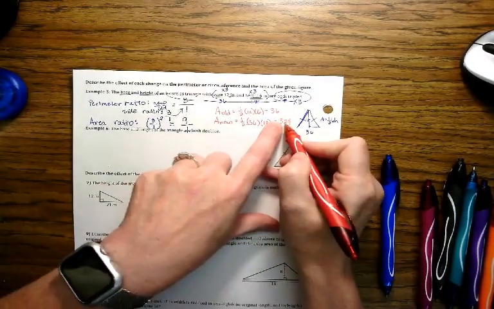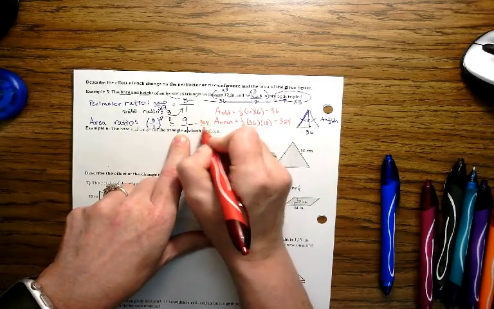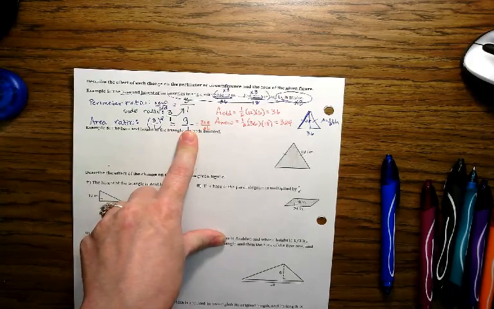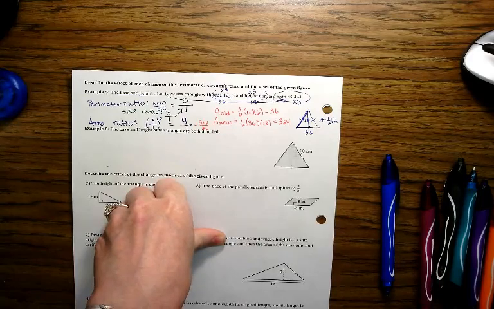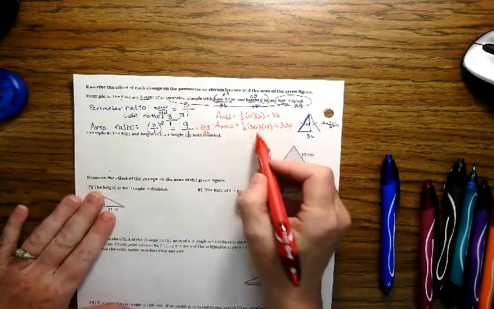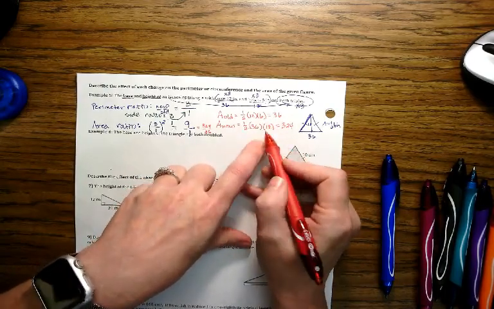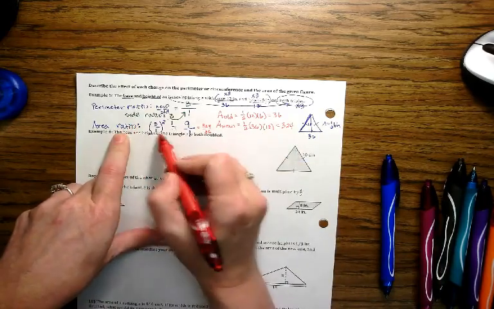Let's set up the ratio. New over old. Does that simplify to 9/1? Someone do 324 divided by 36. Do you get 9? Yeah. Okay, so see, it worked. So could you find your area ratio using the actual areas? Yes. That's the long way. The short way is to use your side ratio and say, I know it gets squared.